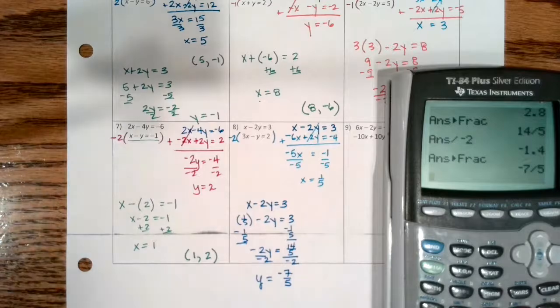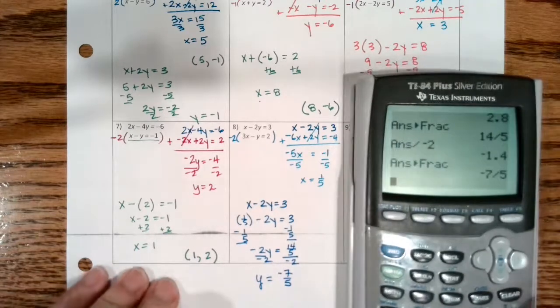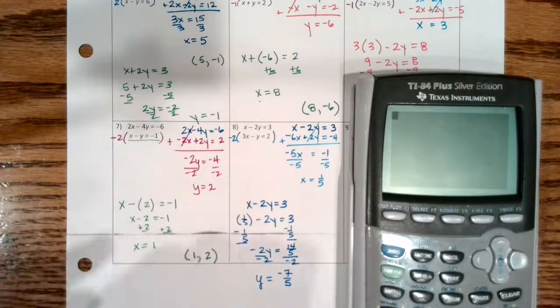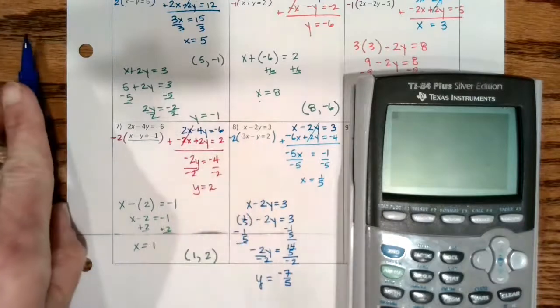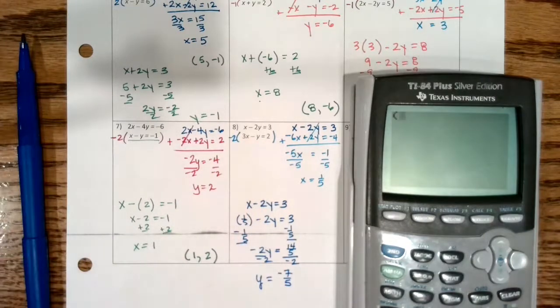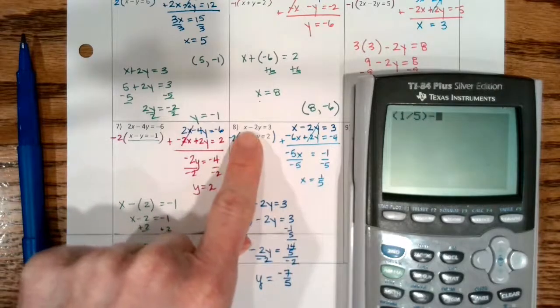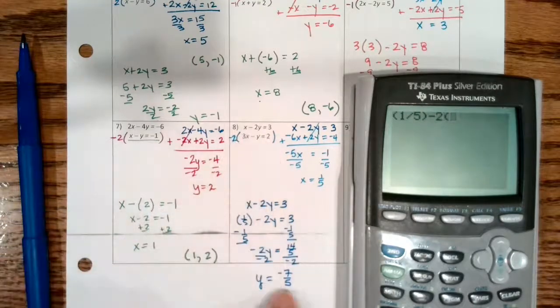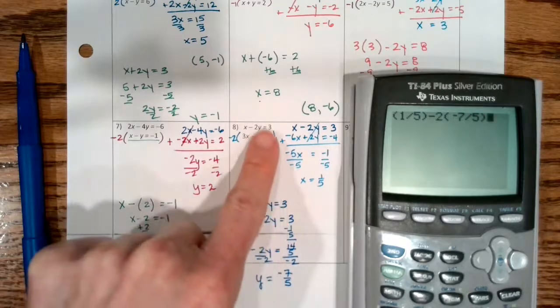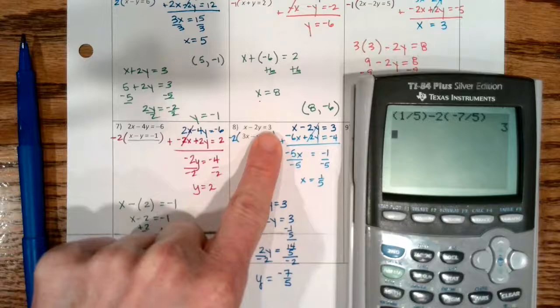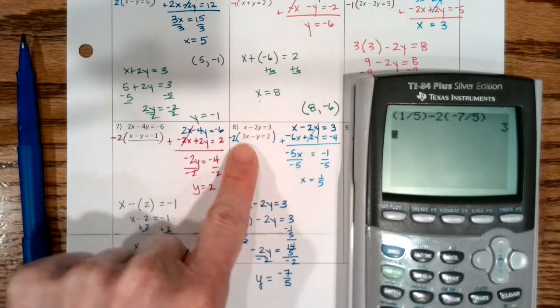Now this one's a pretty dicey one. I hope I didn't go wrong somewhere, because to have those two fractions compared to the rest of the easy answers we've had, I might spend some time checking this one. Let's take a look. When I have 1 divided by 5, there's my first fraction, minus 2 times negative 7 divided by 5. Does that equal 3? Bingo.